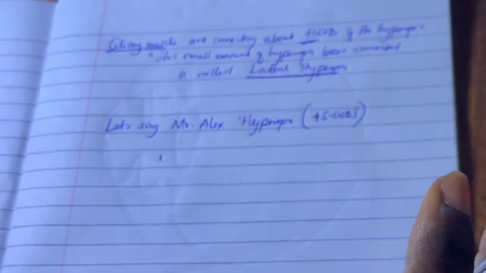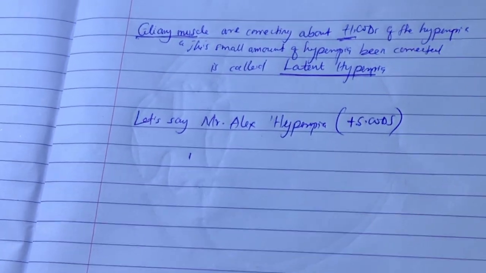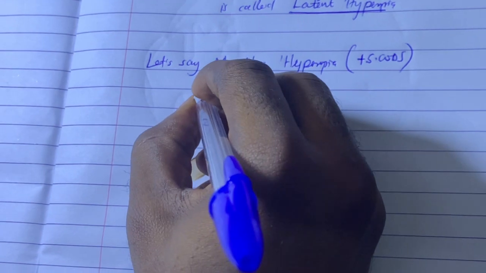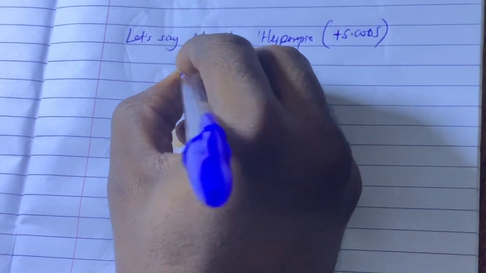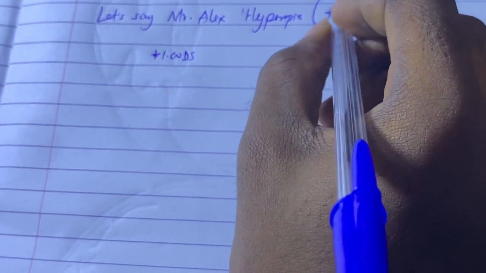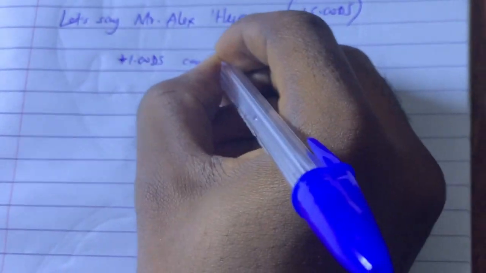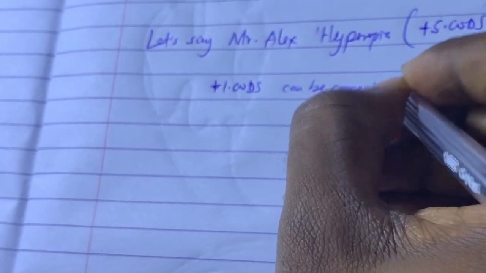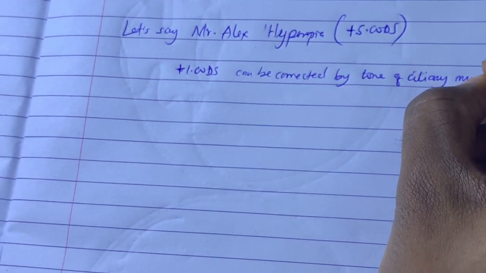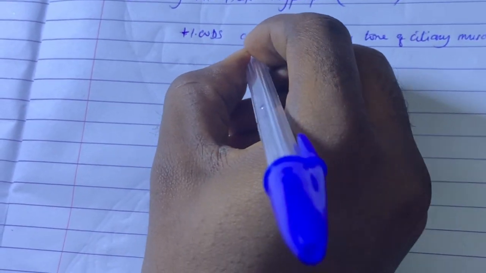If Mr. Alex has hyperopia of +5, the tone of the ciliary muscle takes care of about +1 DS of this hyperopia, which is corrected by this tone of the ciliary muscle. That is called latent hyperopia.